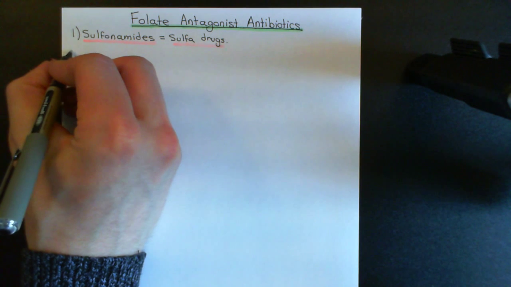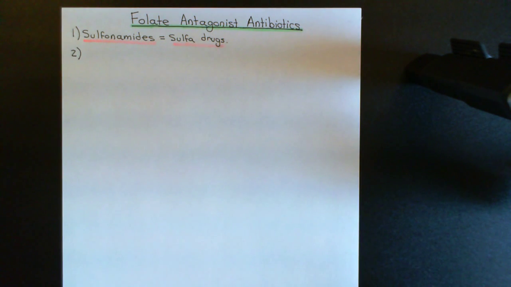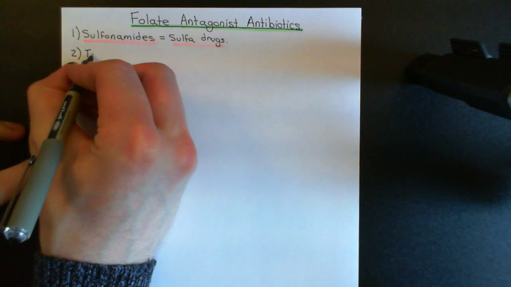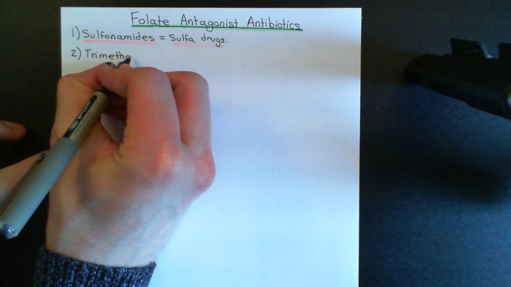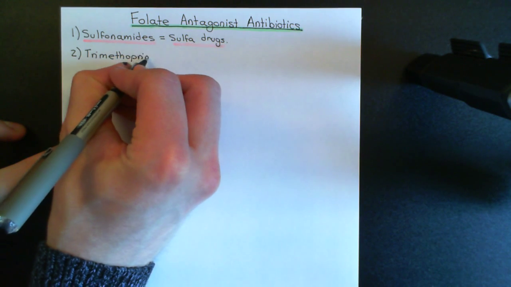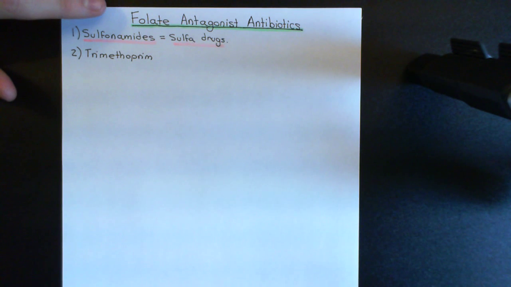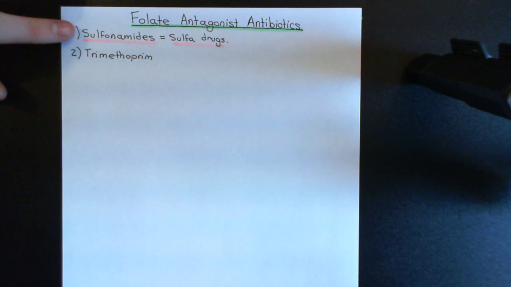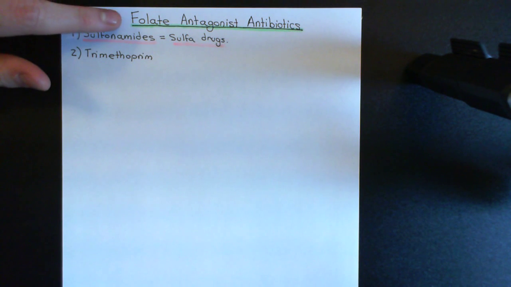The second class of folate antagonist antibiotics only contains one drug, and this is the drug trimethoprim. Now, these two different classes, sulfonamides and trimethoprim, are both going to take effect against bacteria by blocking the activity of folate. Sulfonamides, as we'll see, will block the synthesis of folate. Trimethoprim will block the action of folate.